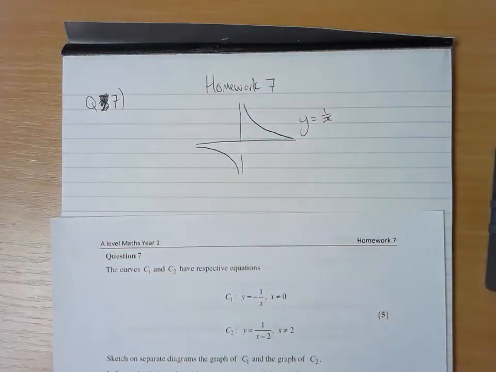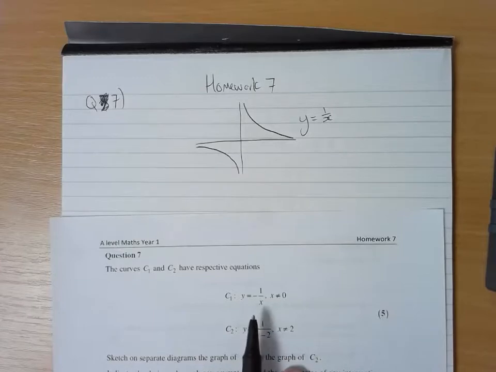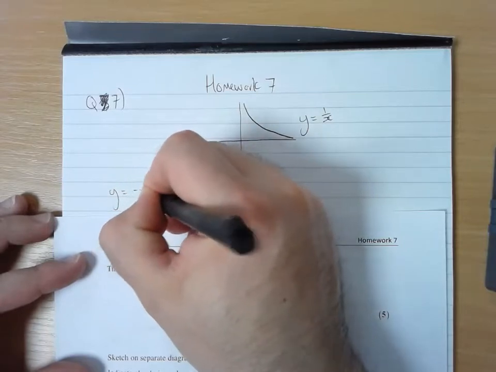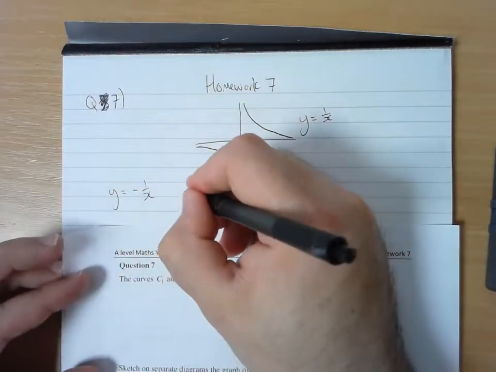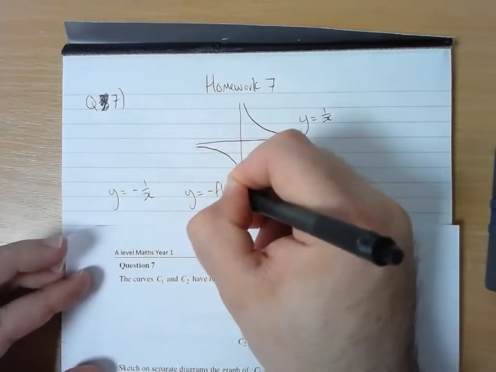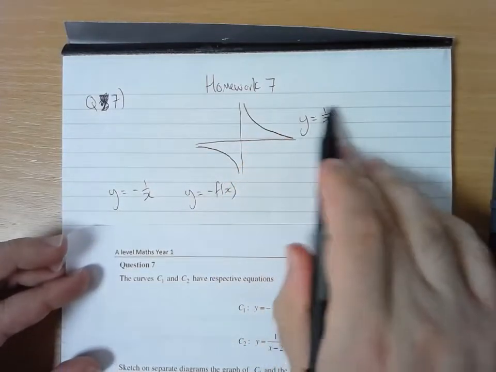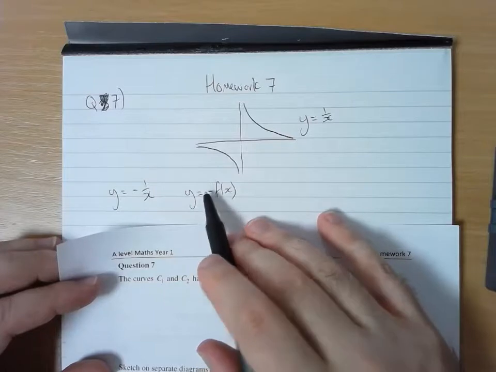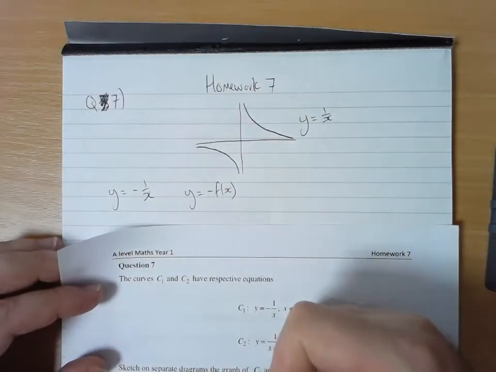It's got to be curved, it's got to be tending, it's got to be not coming back away from it. So if we look at the first one, there's a minus in front of this graph. So y equals minus 1 over x. This is just y equals minus f of x, if this were our f of x. So this is a reflection of the y values.